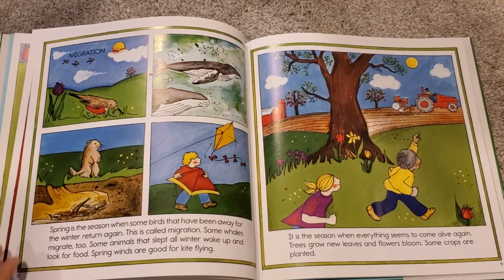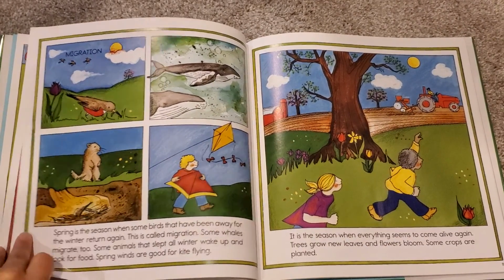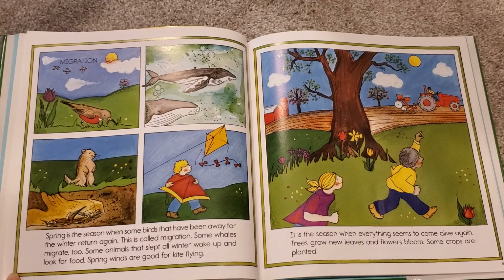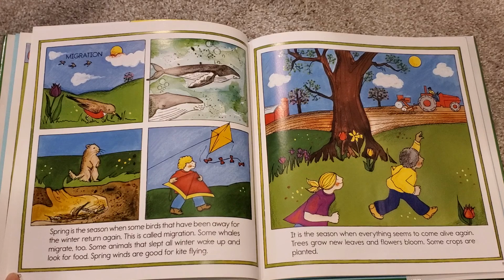Spring is the season when some birds that have been away for the winter return again. This is called migration. Some whales migrate too. Some animals that slept all winter wake up and look for food. Spring winds are good for kite flying. It is the season when everything seems to come alive again. Trees grow new leaves and flowers bloom. Some crops are planted.